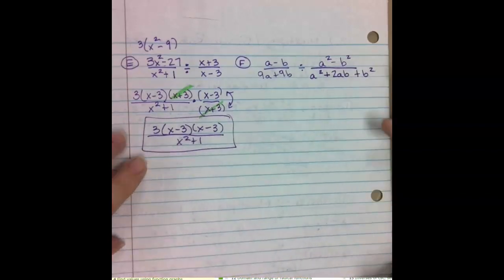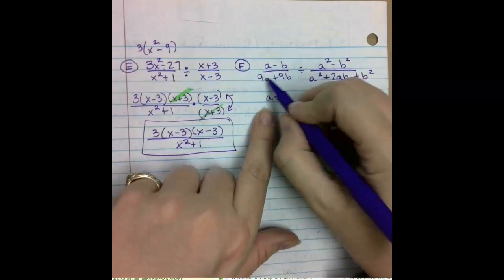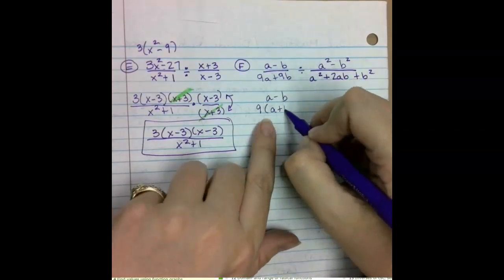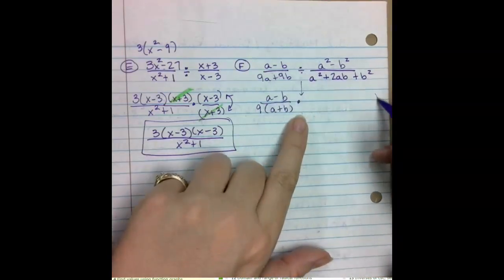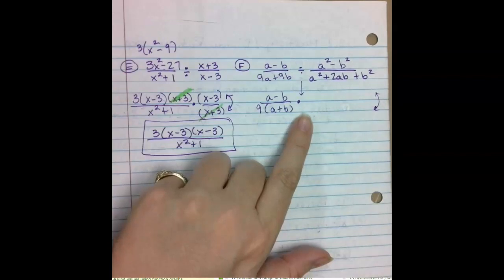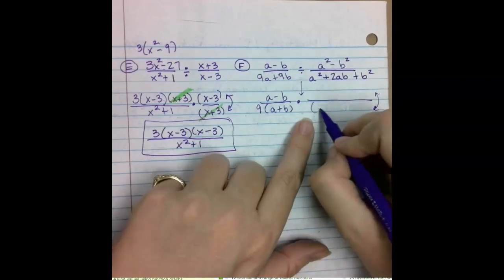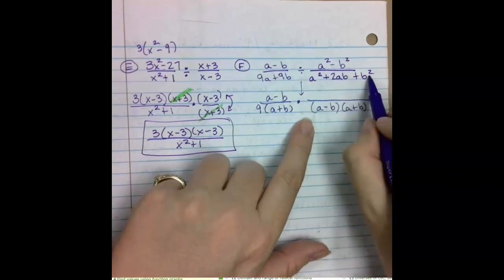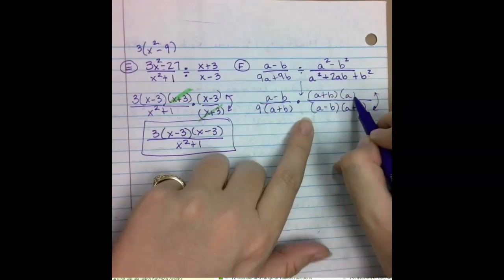Okay, and our last one here. This won't factor on top, a minus b. This has a common factor of 9, so that's a plus b. Change it to multiply, flip this over, and I'm going to factor it when I flip it. So this top one goes on bottom, and it's a minus b and a plus b. And this one goes on top, a plus b and a plus b.